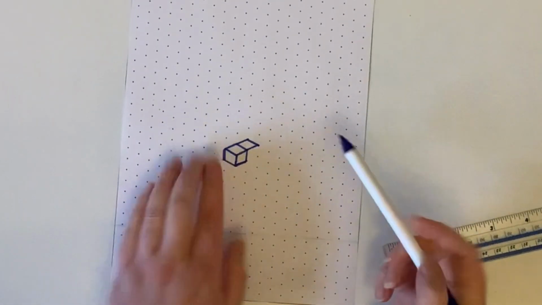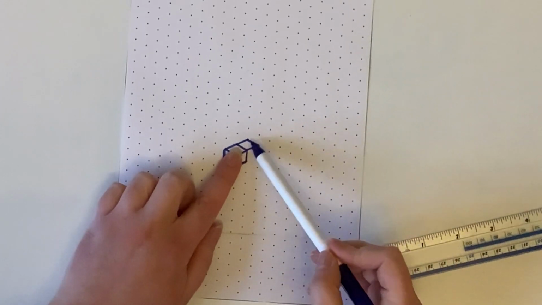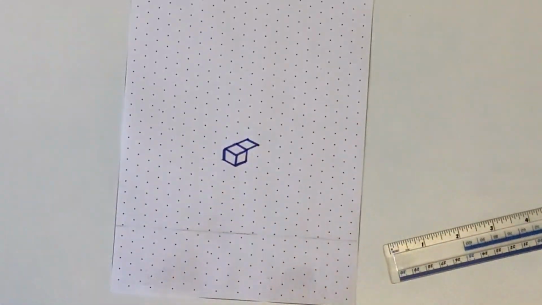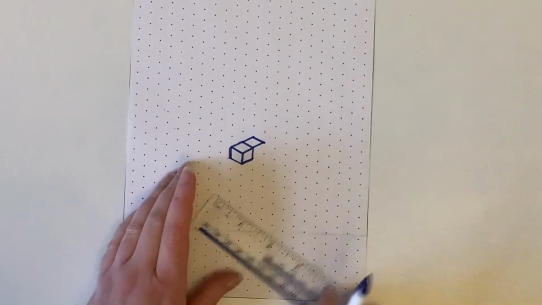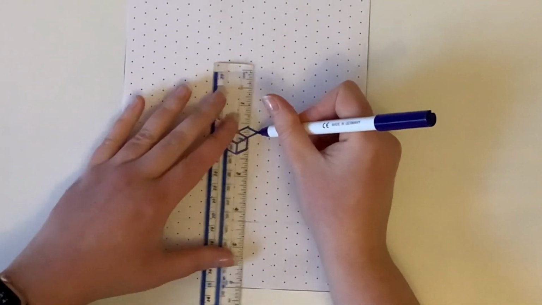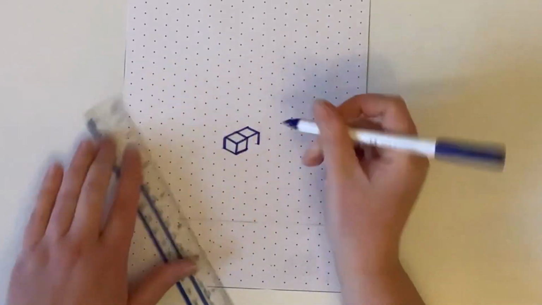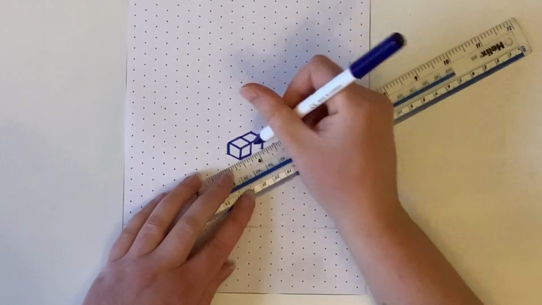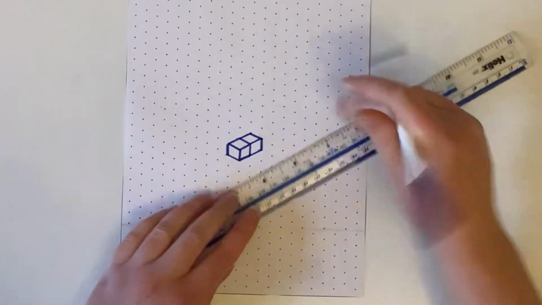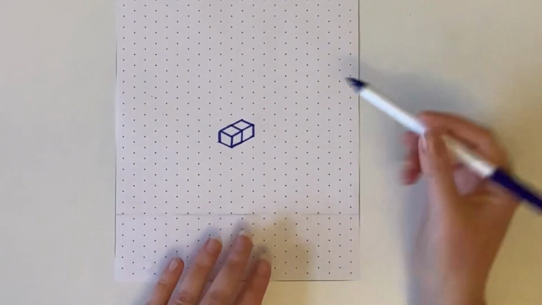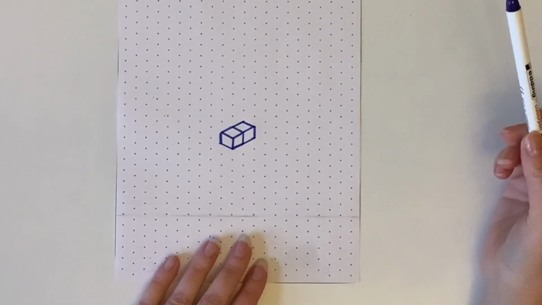Okay, so imagining that that cube wasn't there now, I've now got my diamond, which is my top face. And then this dot I can just bring down by one, and then bring across, and now I have a cuboid, my rectangular solid.